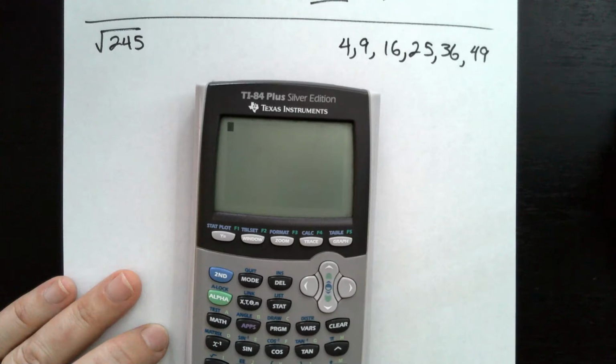Let's move on to 36. 245 divided by 36 doesn't work. 245 divided by 49.